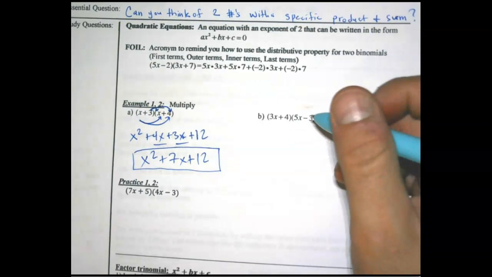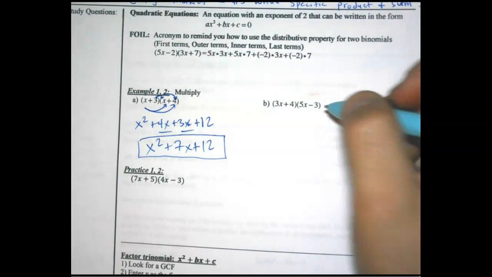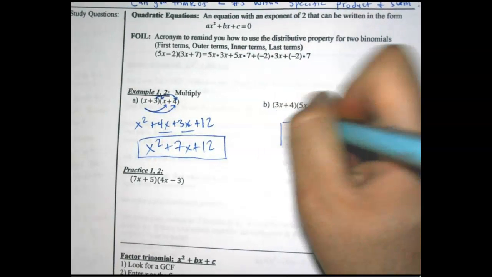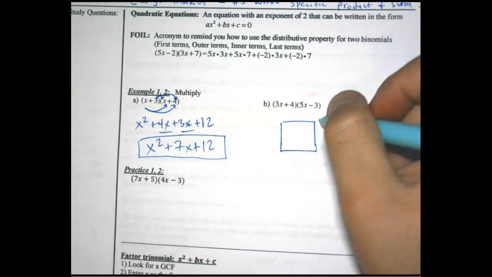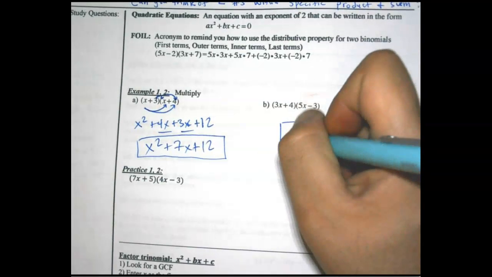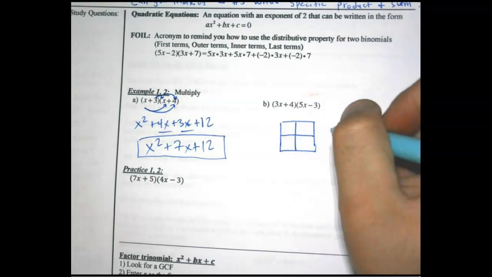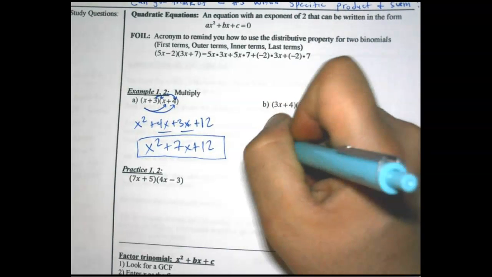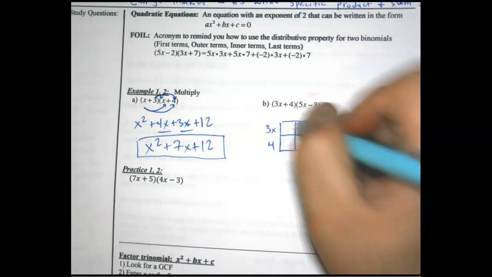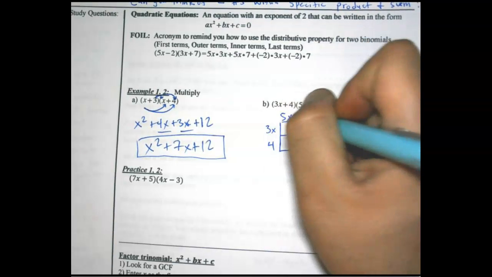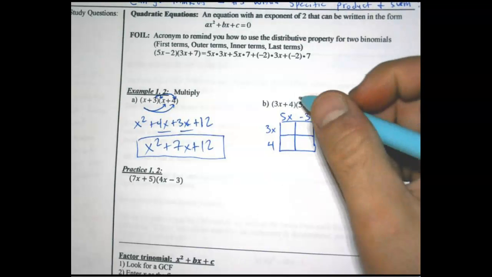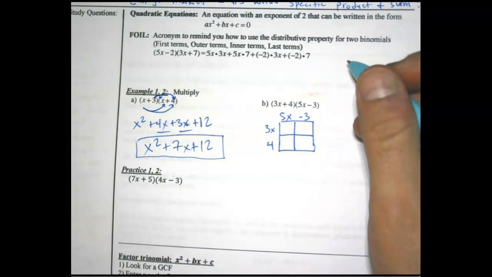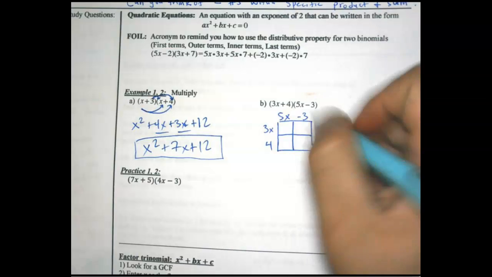So you could use FOIL to multiply two binomials, or you could use the box method, where if you're multiplying two binomials like this, you can make a 2 by 2 box, and one of the binomials goes on the side, like 3x plus 4, and then 5x minus 3 can go on top, and then you multiply. You end up multiplying the same things as if you were doing FOIL, but it is a different method.